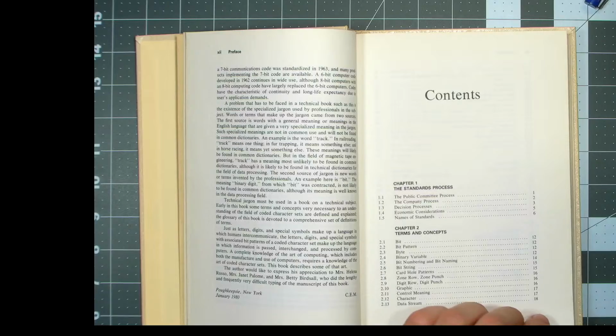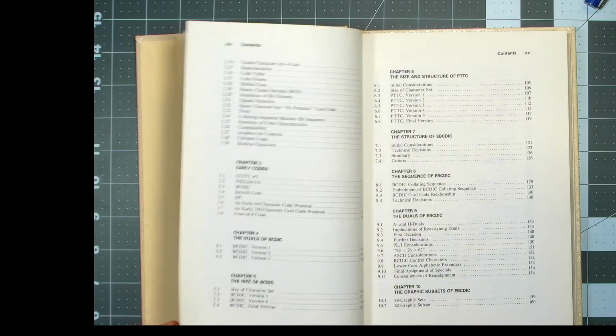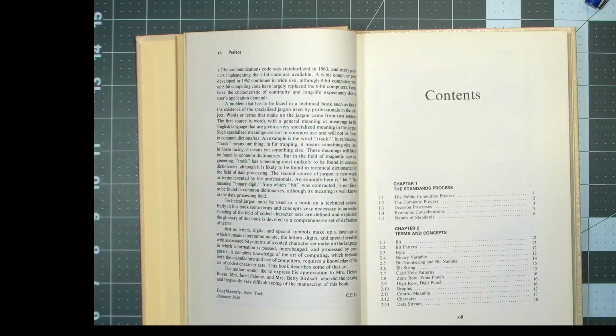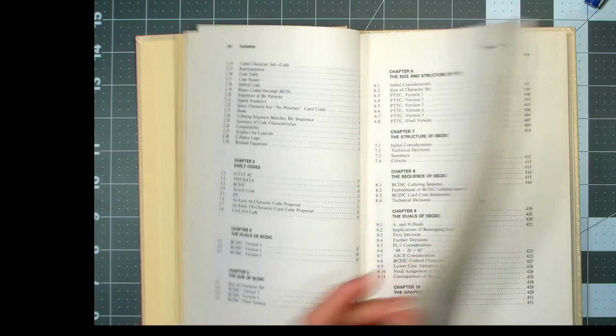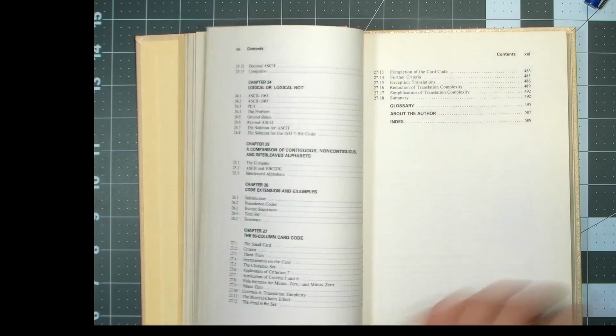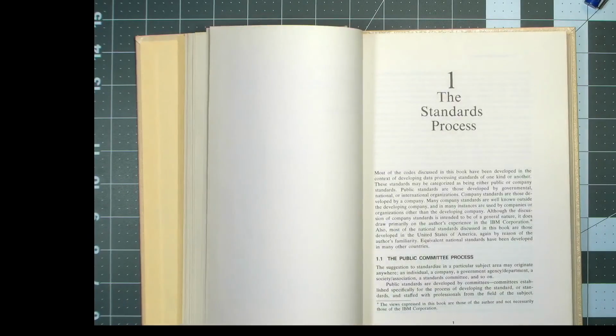The public committee process, the very first part, was standardization of character sets, of course. The standards process, very important.